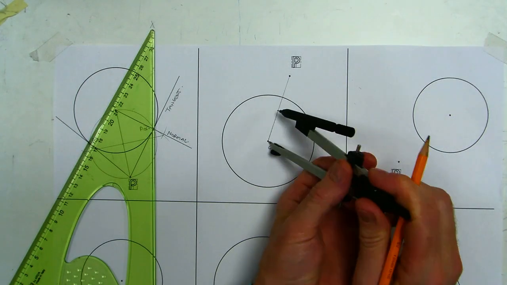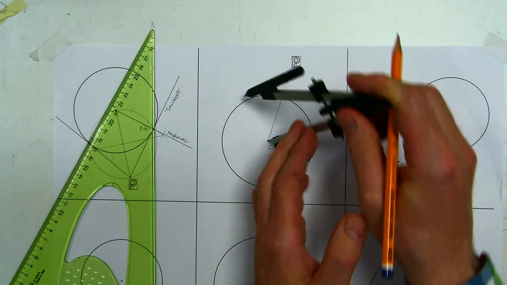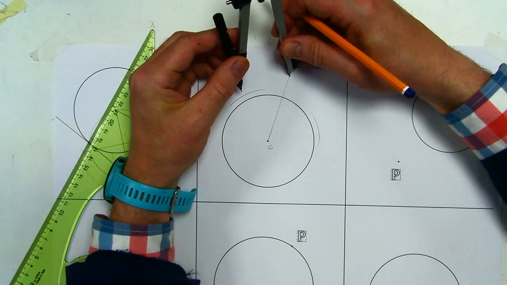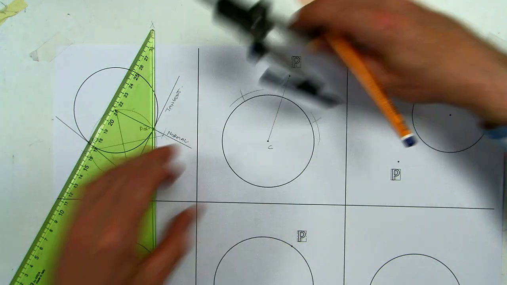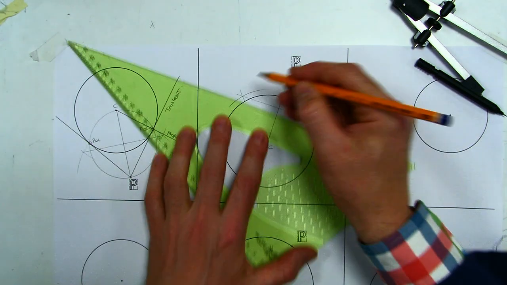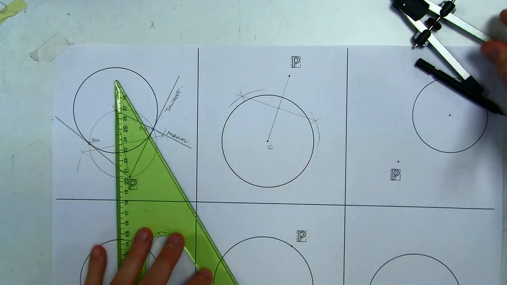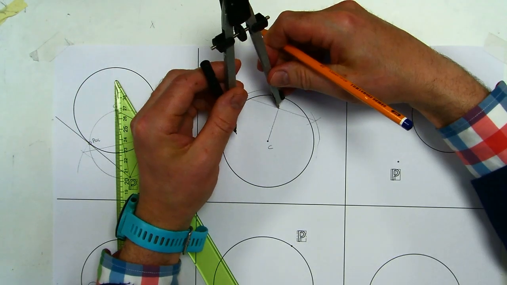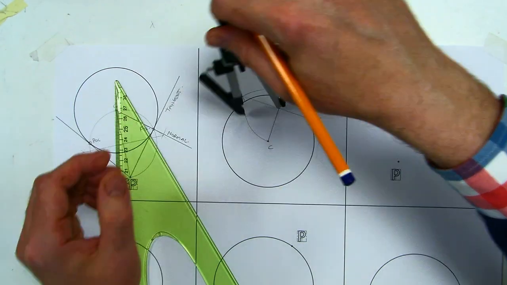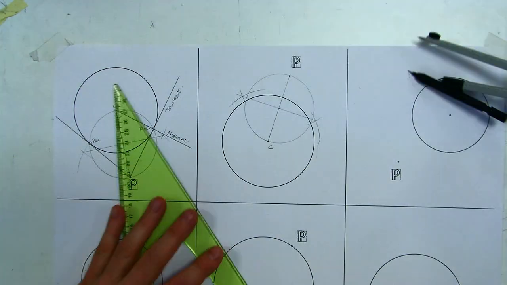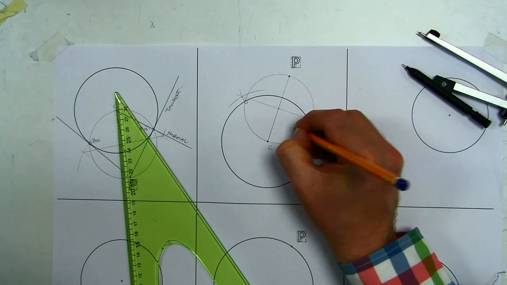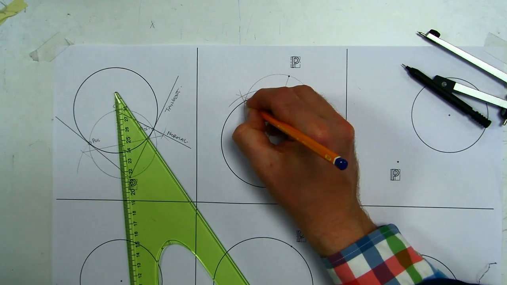We get our compass. Any distance longer than halfway, you're going to swing an arc. Swing an arc. Where those two arcs cross, join those together, and that's going to get to the center of the line CP. Put your compass there, and you're going to swing this arc. And where those two circles cross each other, that is getting your 2 points of contact.